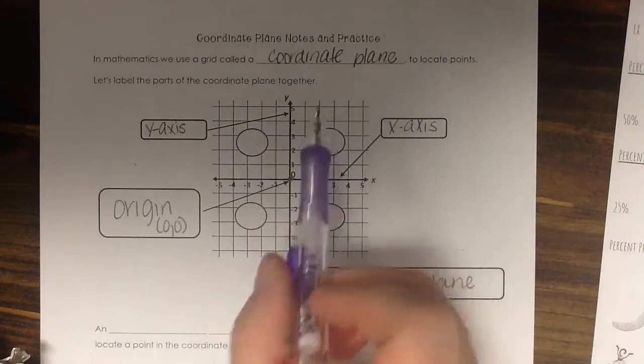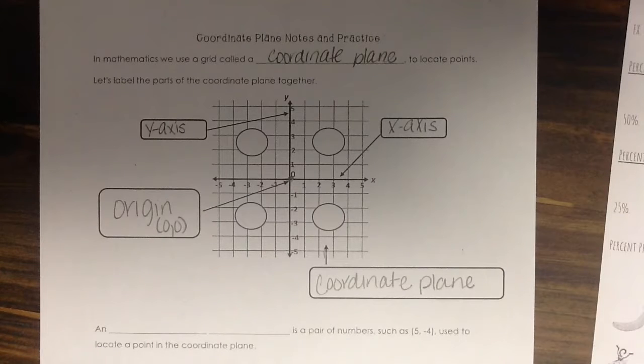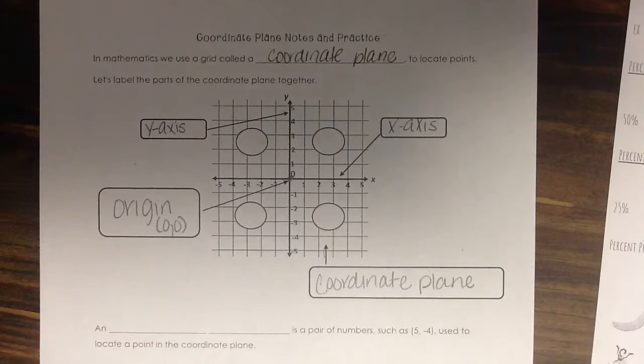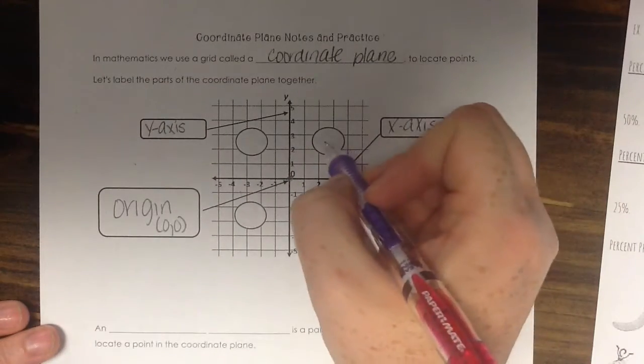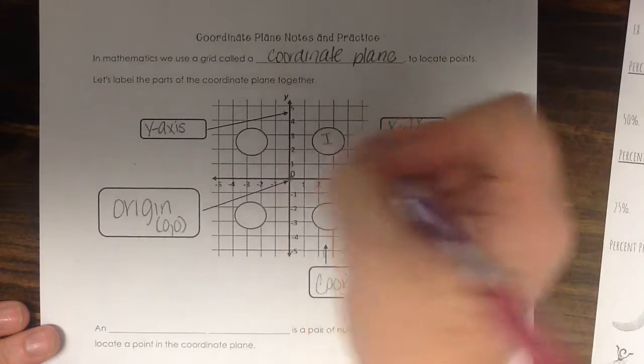The x and y axis break it into 4. Landry, you need to be paying attention and writing this down, bud. Break it into 4 quadrants. So it splits everything down the middle, and then it spreads out. It breaks it into 4 quadrants, starting in the top right hand, which is quadrant 1.